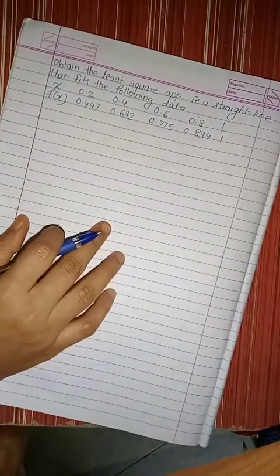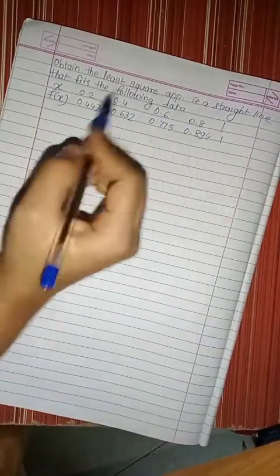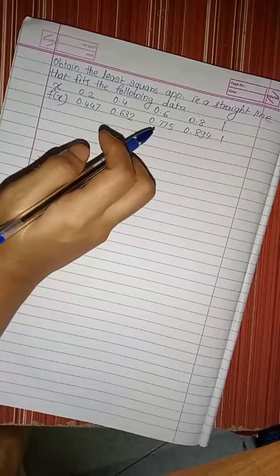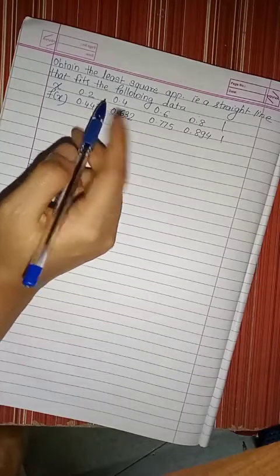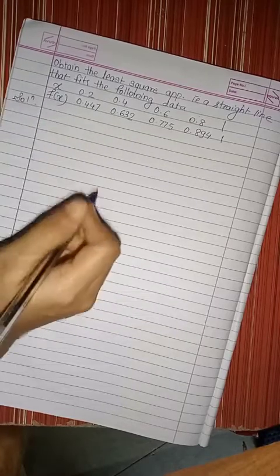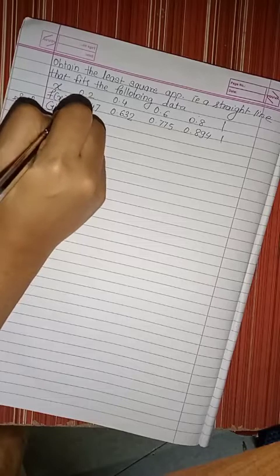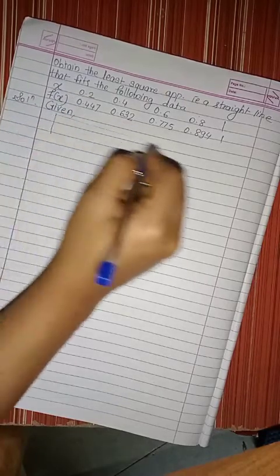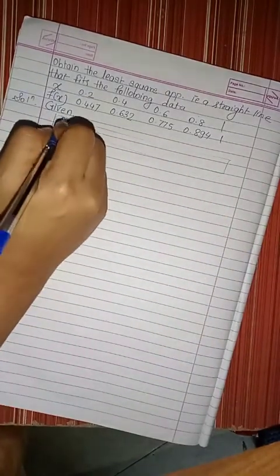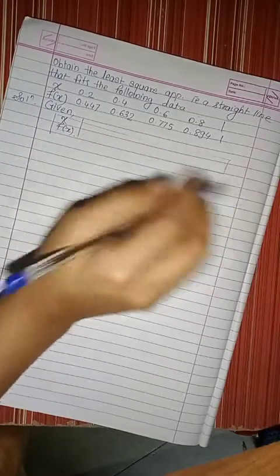Okay, so we have been given x1, x2, x3, x4, x5 and their respective f of x. So now what we have to do is to find the solution. First thing is to write down what is given. So again you have to draw this table, whatever is given, x and f of x. Okay, so write down the values again.